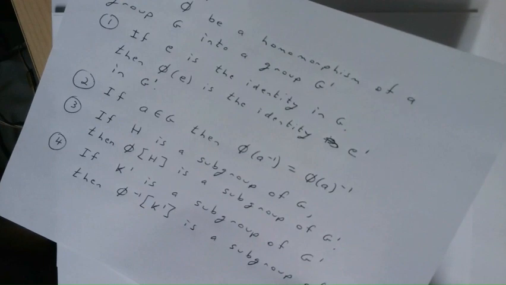And so there's a few ways we could do it. Maybe I'll just go ahead and just show that it's a group.